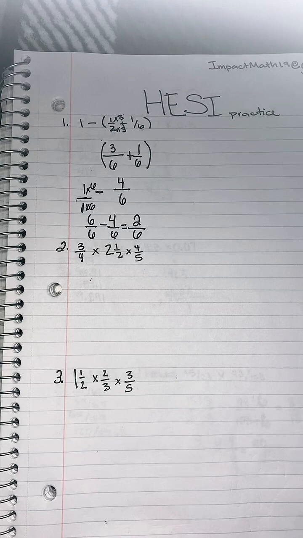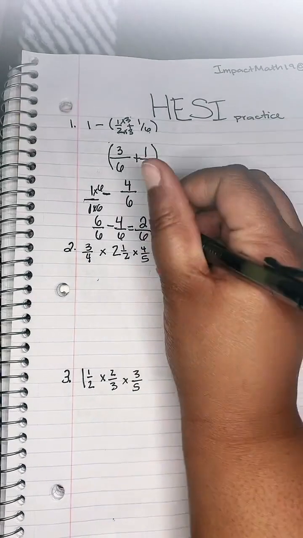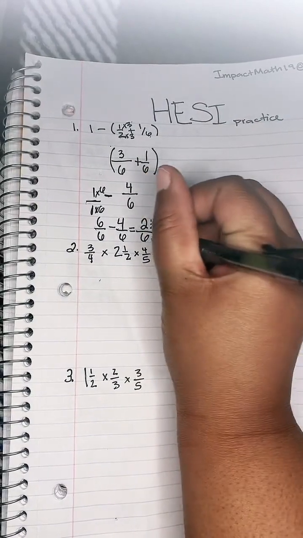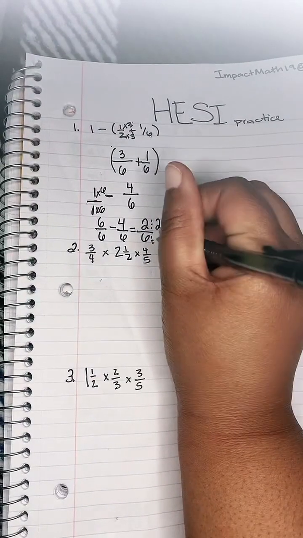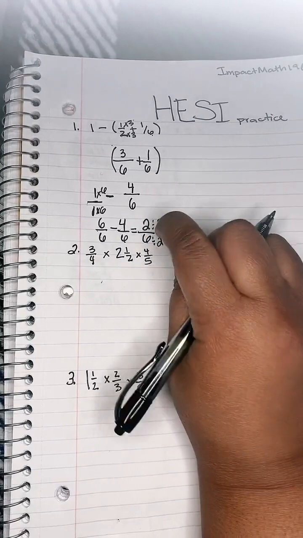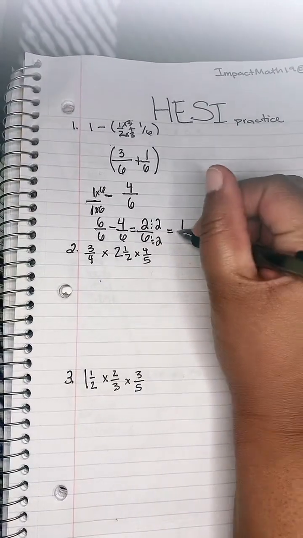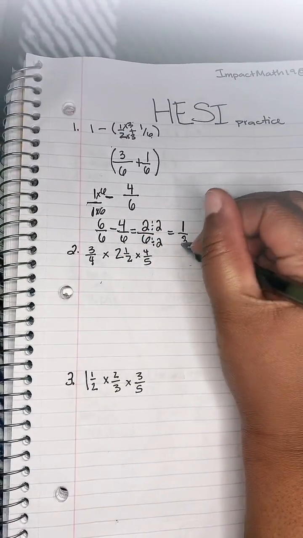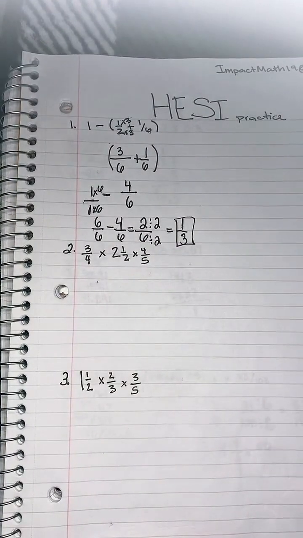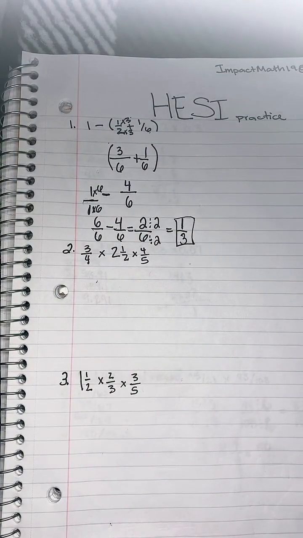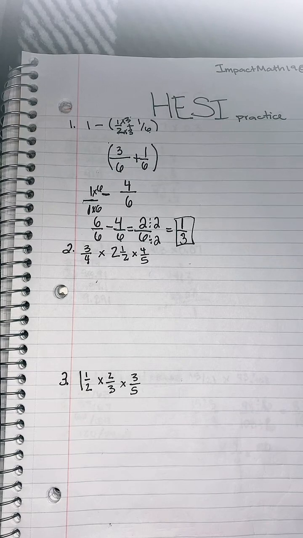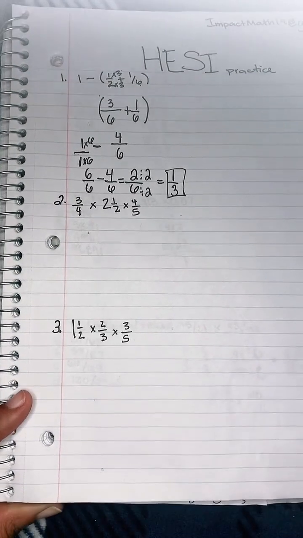Divide by 2, Brooke. Yes. Good, Ty. Yes, divide top and bottom by what they both have in common, which is a 2. So 2 divided by 2 gets me 1. 6 divided by 2 gets me 3. And that is how we get to 1/3. Wonderful, you guys. Good, good, good. All right.